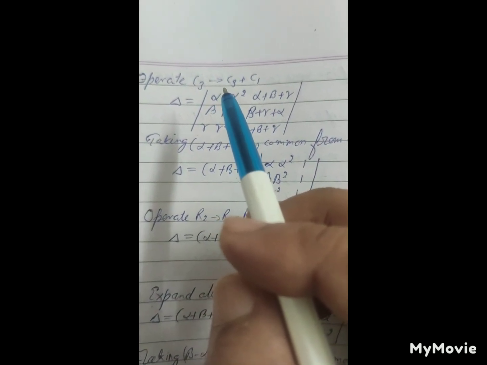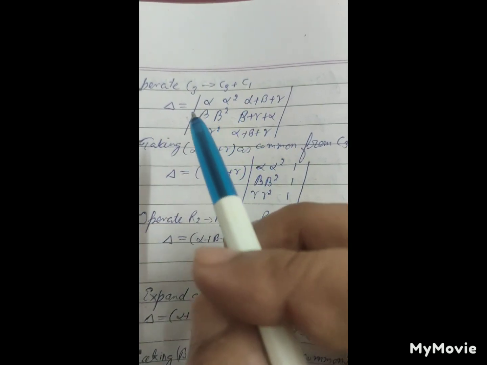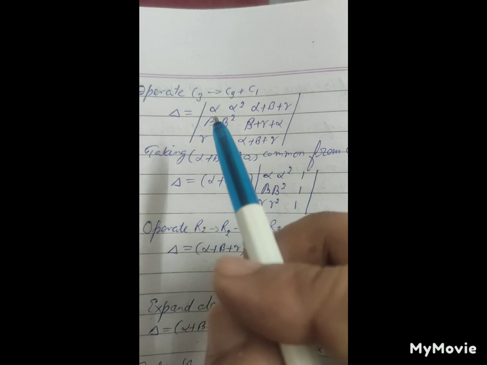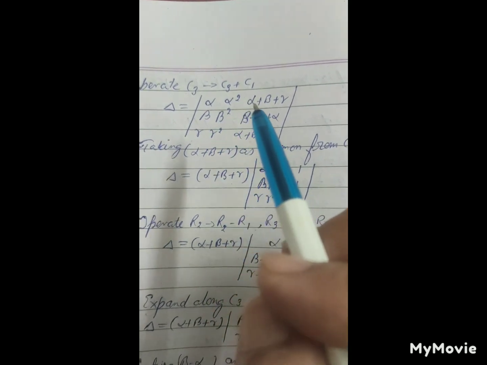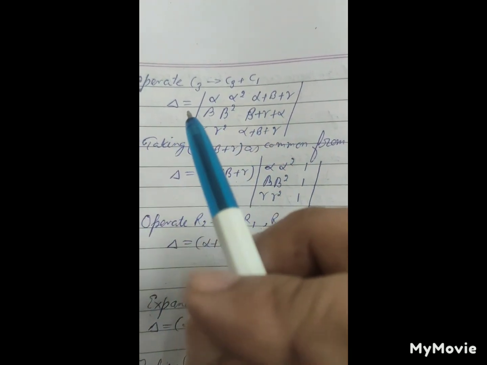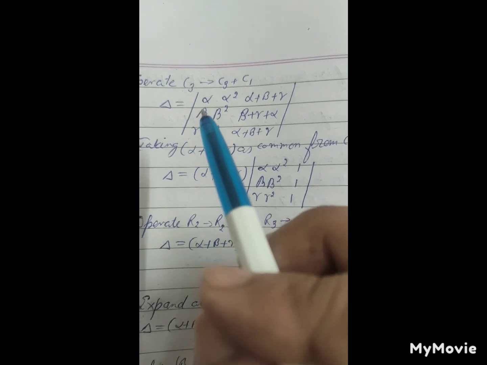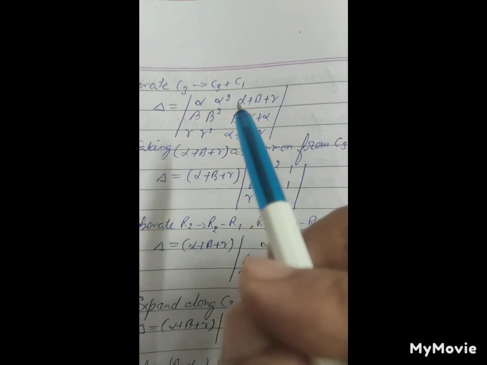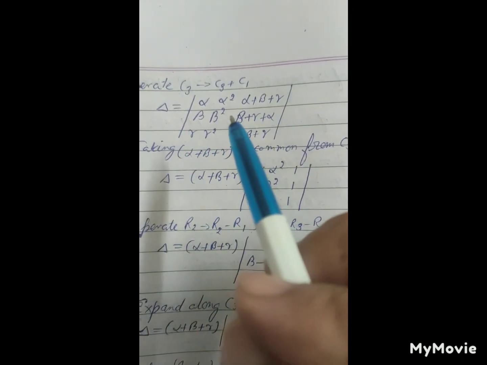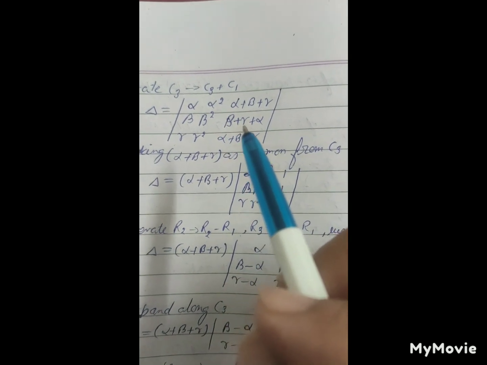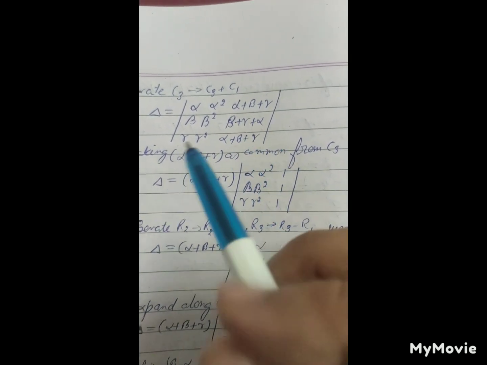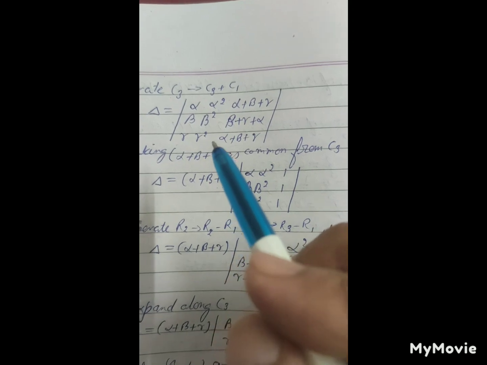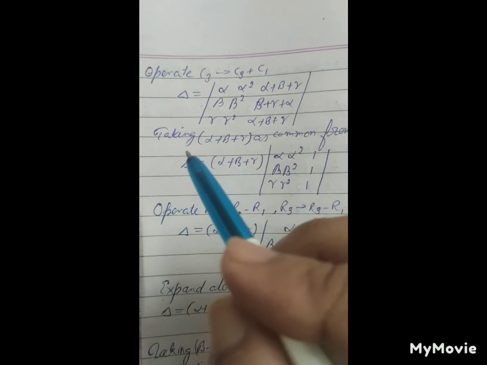Operating column C3 plus C1. So C1 is alpha, beta, gamma, so adding to C3, delta is equal to alpha, alpha square, alpha plus beta plus gamma; beta, beta square, beta plus gamma plus alpha; gamma, gamma square, alpha plus beta plus gamma.